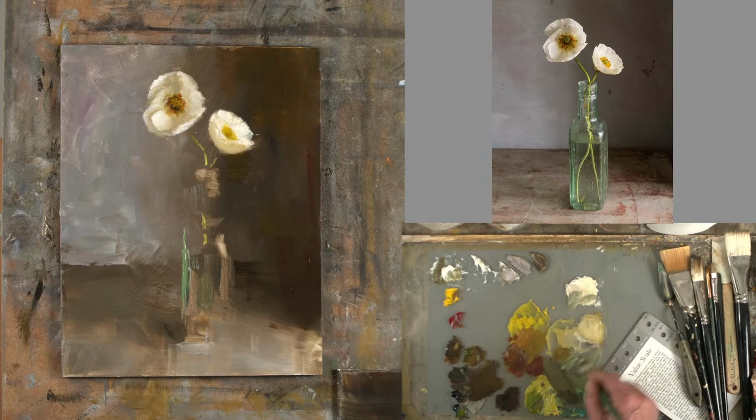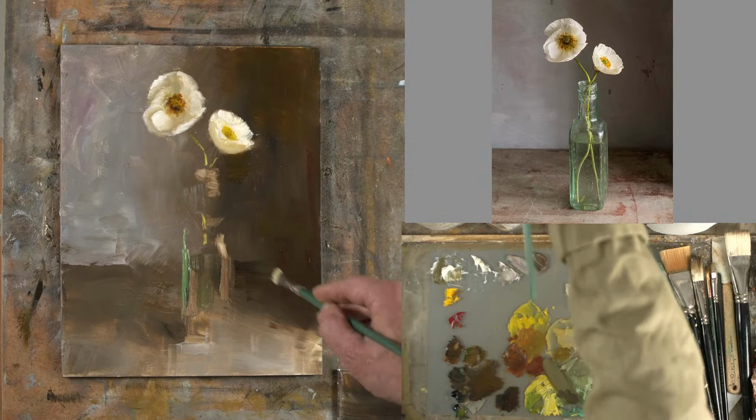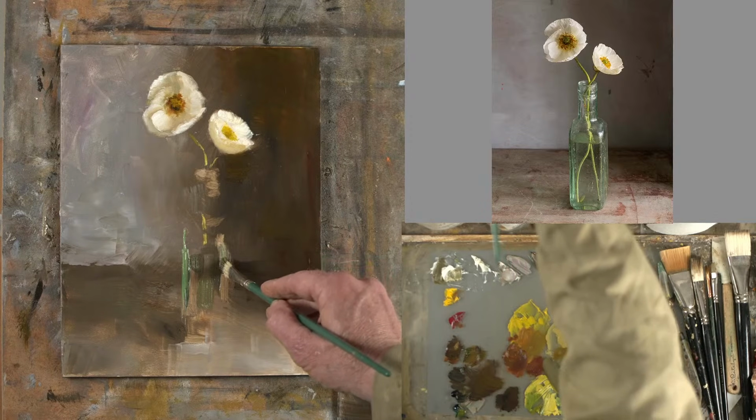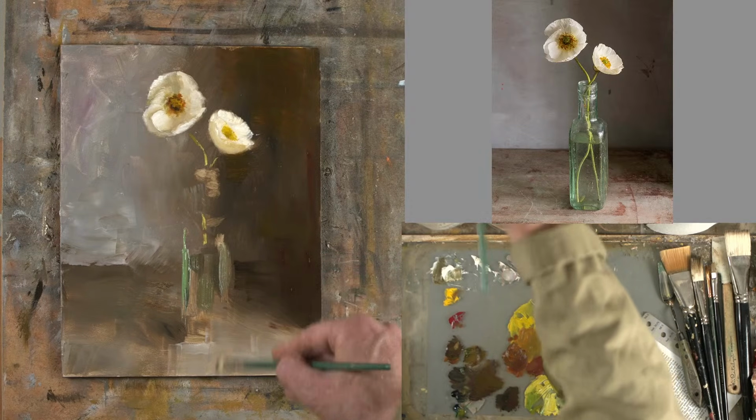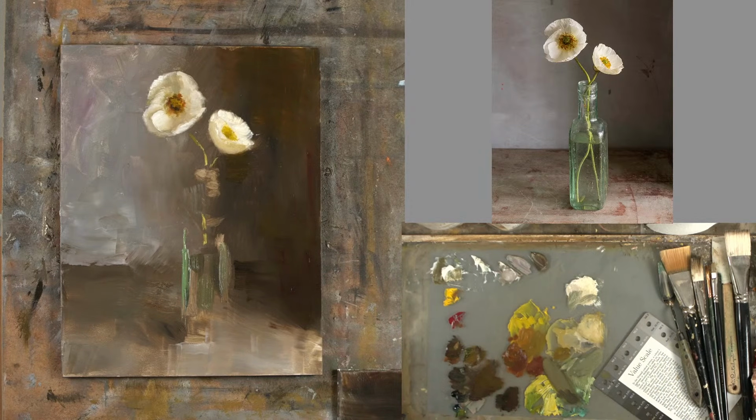So I'm looking for big shapes, big areas that I can put in. Don't want to get sucked into trying to paint the bottle. I just want to paint the shapes that make up the bottle, you know.